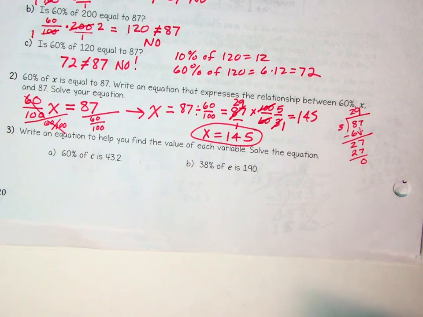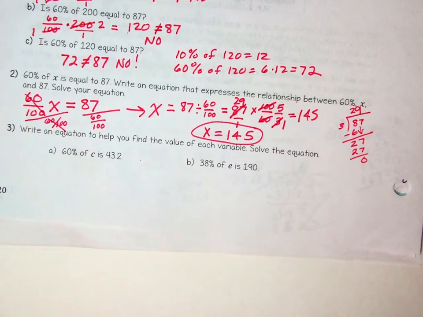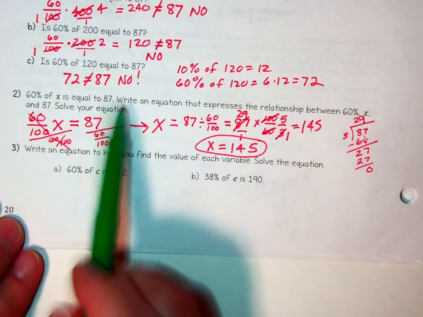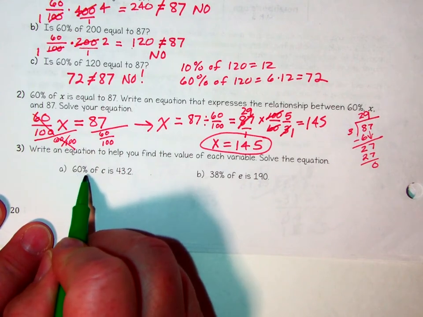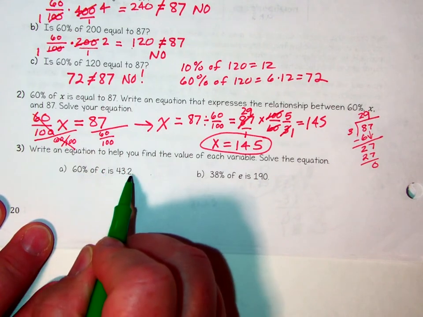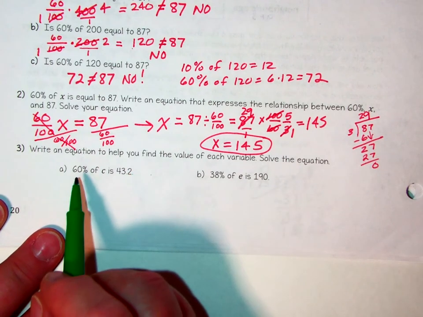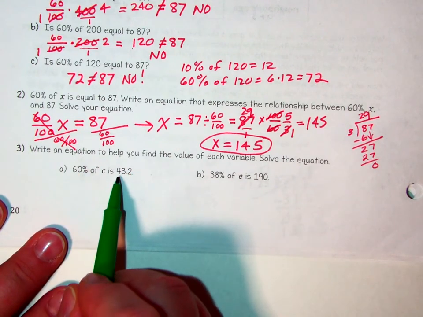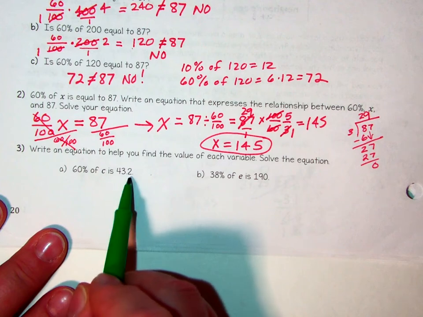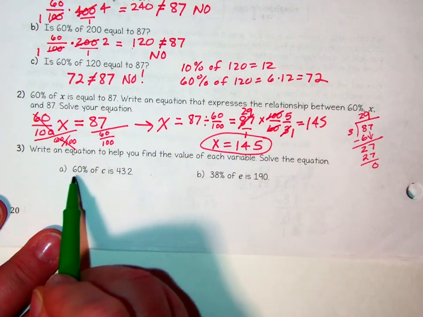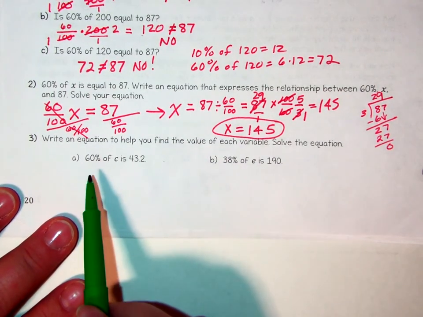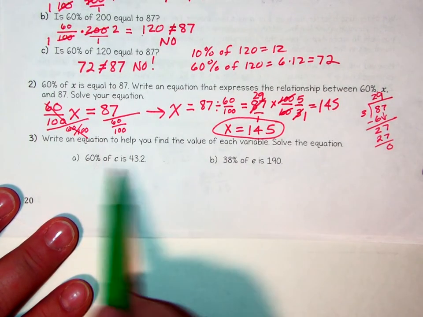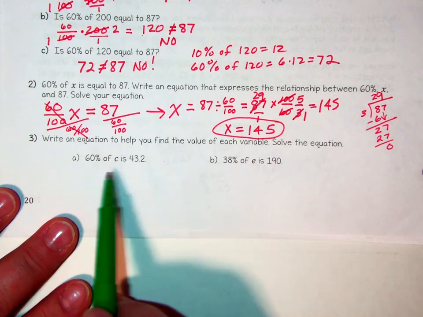Now, if I were going to write this modeled on what I have discovered in the previous parts of this problem, I know I could write it as 60 hundredths times C equals 43.2. But I have a decimal number here, and then I would be writing 60% as a fraction. And it's kind of awkward to work with two different representations in the same problem.